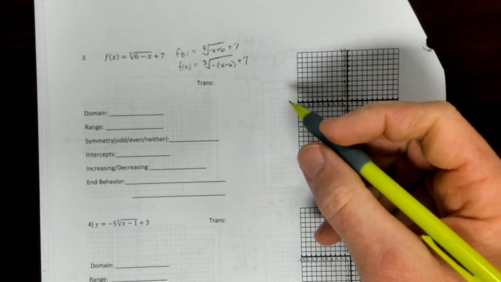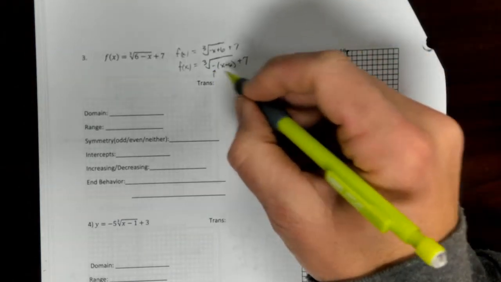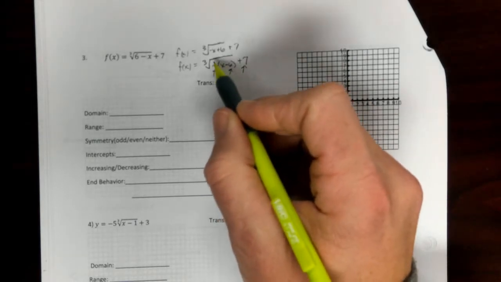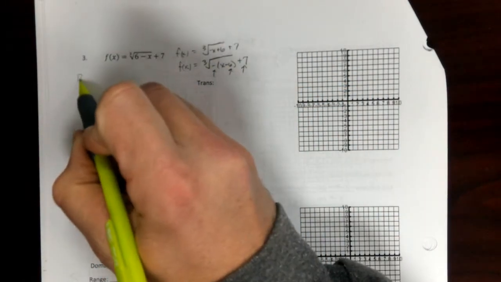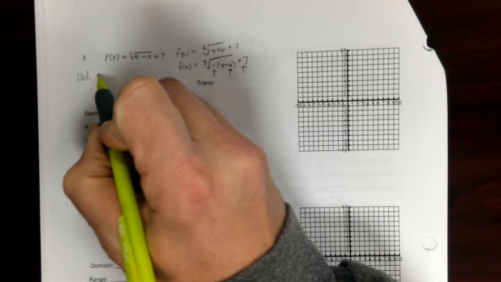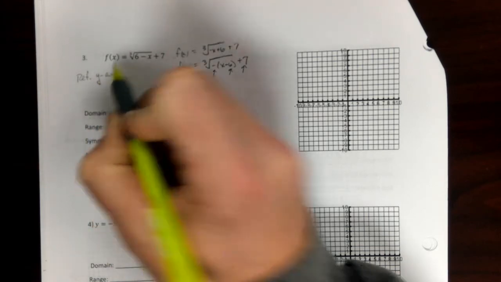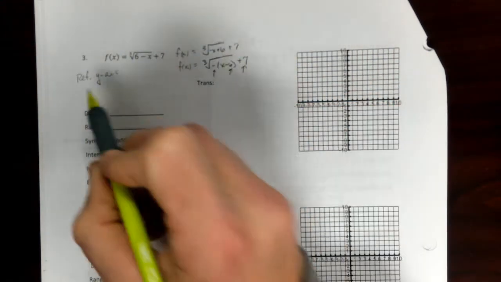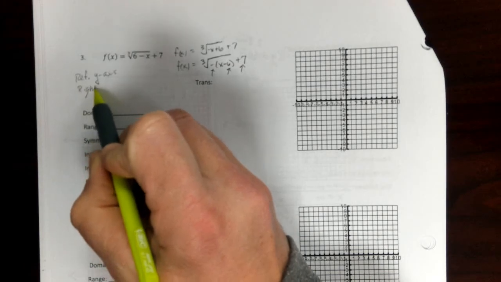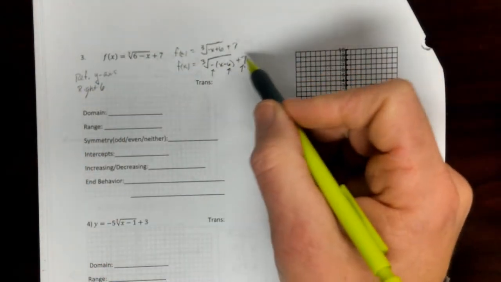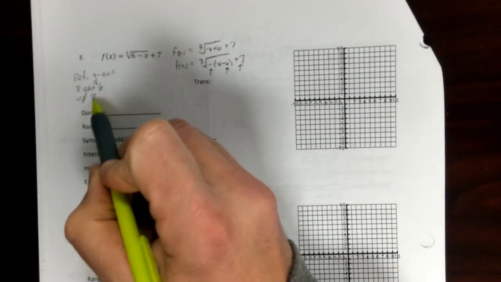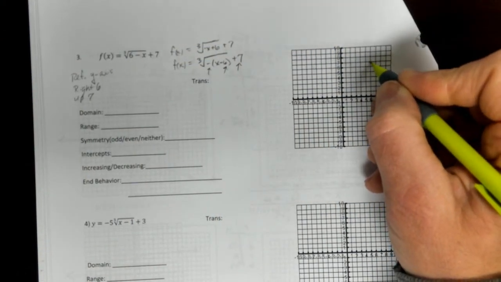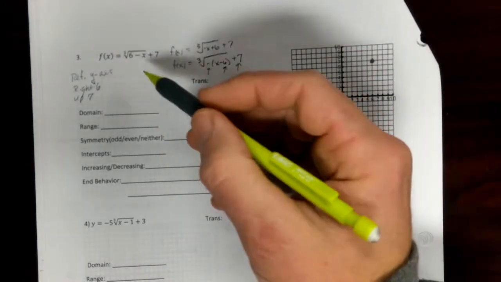Alright, so let's talk about what changed, right? We have 1 transformation, 2 transformations, 3 transformations. So again, this is inside of my cube root. So if it's inside of my cube root, it's affecting my x value, so we're reflecting across the y-axis. This is going to be a shift right 6, and we're going to shift up 7. So my new inflection point is going to be at 6, +7. That's right.